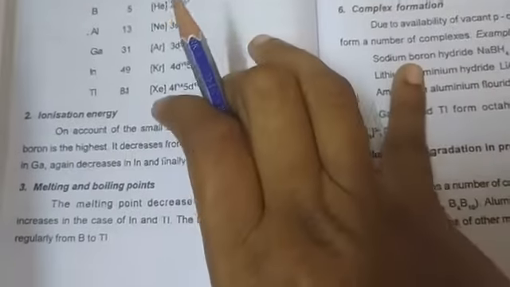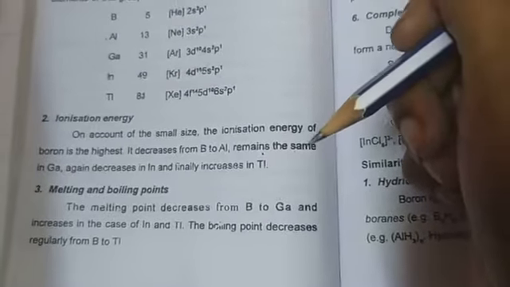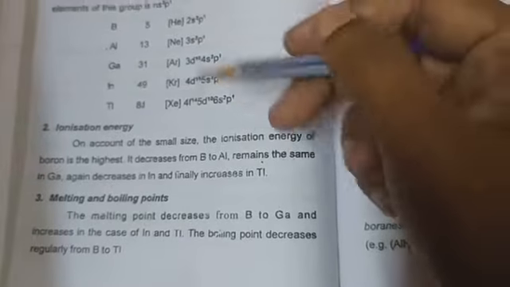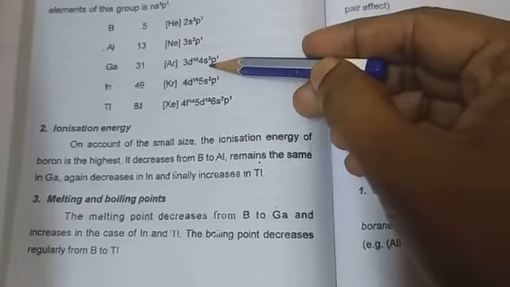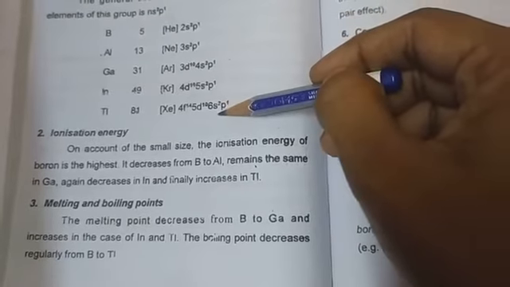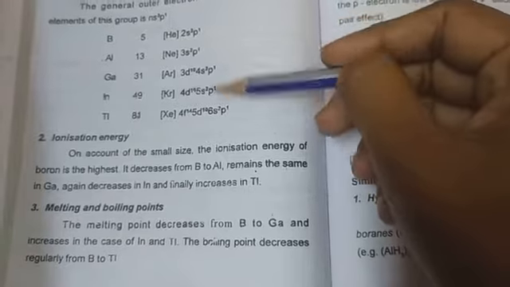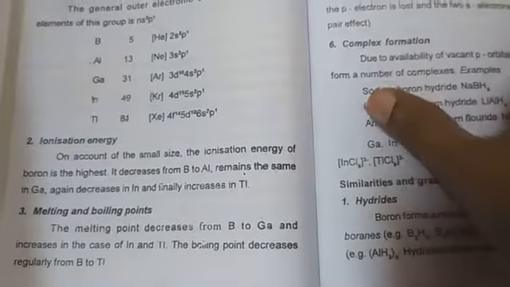So next, melting and boiling point. The melting point decreases from boron to gallium and then increases in indium and thallium. But the boiling point regularly decreases from boron to thallium.